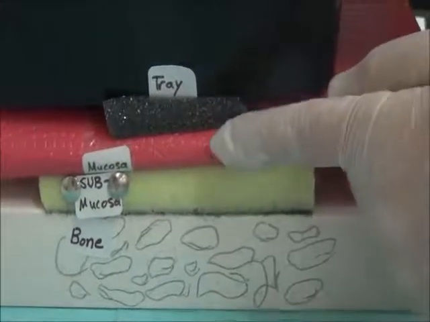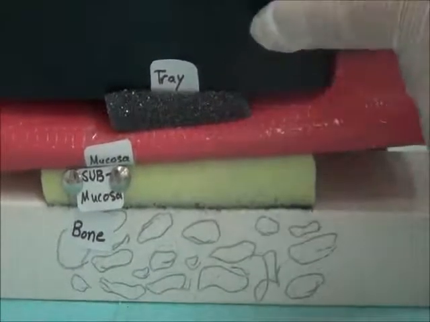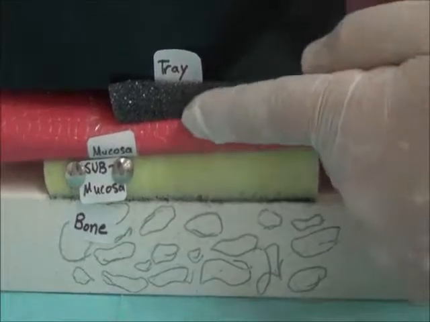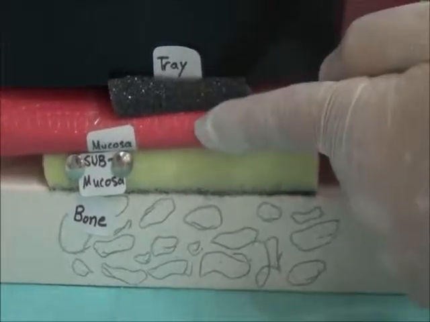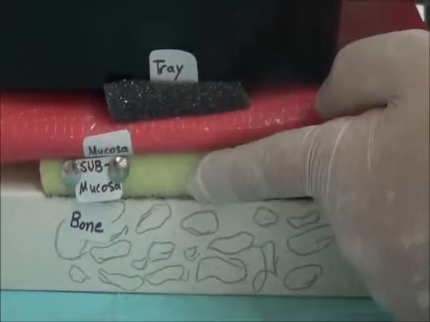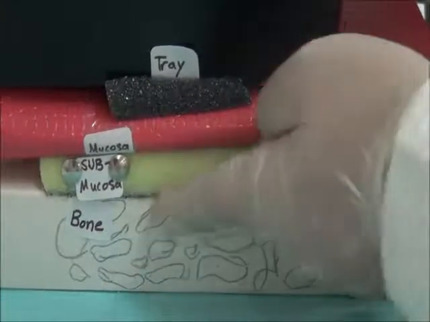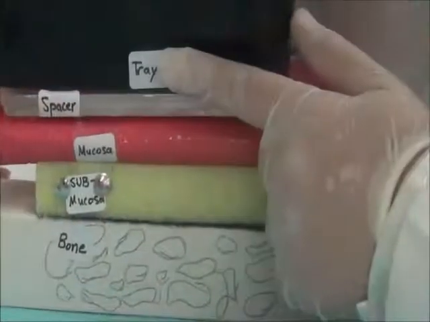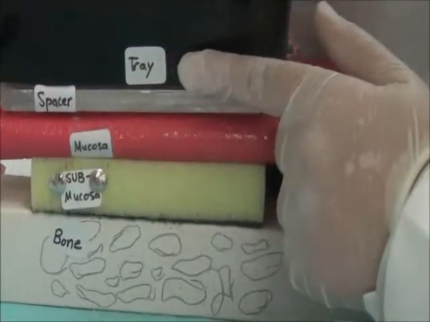This can be once more done with a tray that has no spacer in that area. The impression material is squeezed between the tray and the mucosa. The mucosa has some compressibility, and the bone itself could withstand such pressure. What happens in the case of the presence of the spacer?